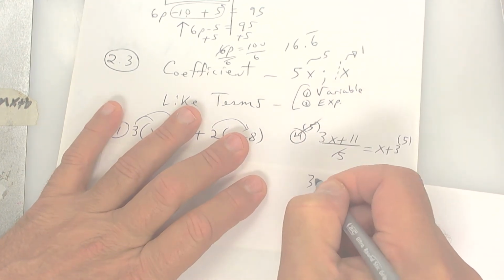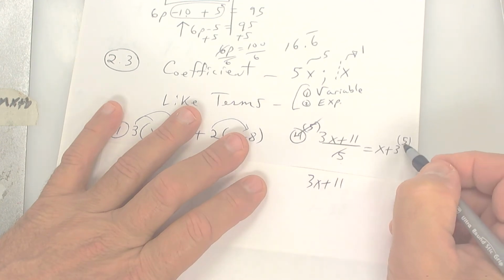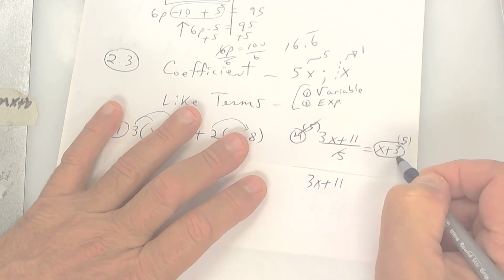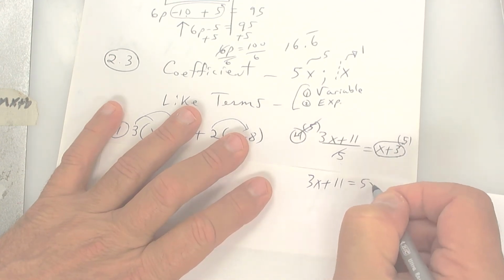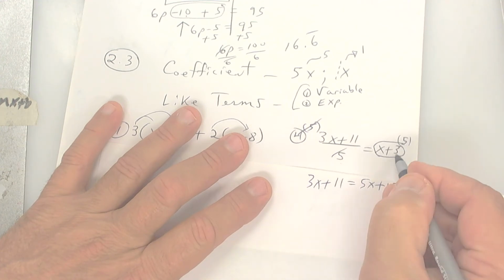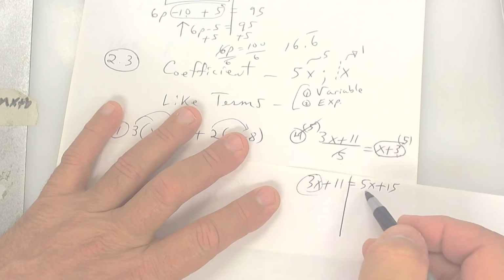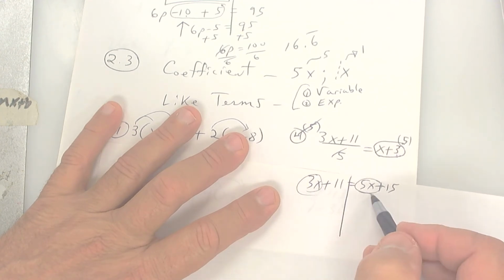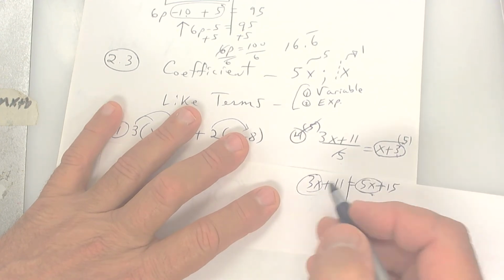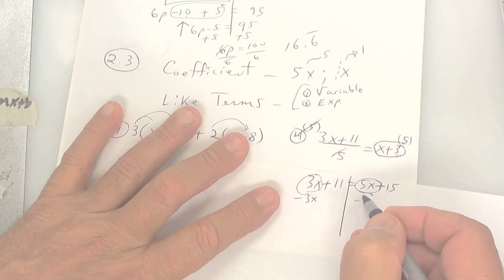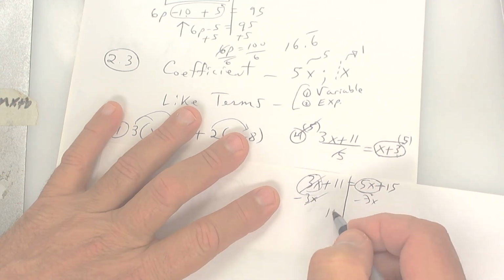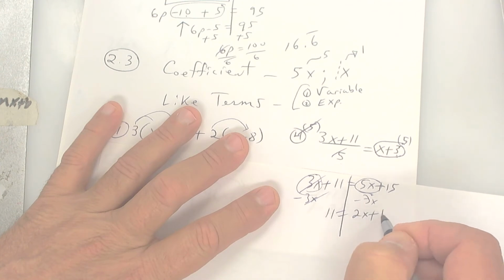So you get 3x plus 11. Now look, when you multiply by 5, you have to do both of these. Equals 5x plus 15. 5 times 3. Now draw your line. You have x's on opposite sides. So what you want to do is subtract 3x from both sides because it's smaller. So you get 11 is equal to 2x plus 15.